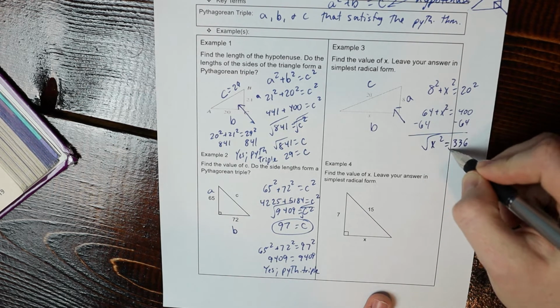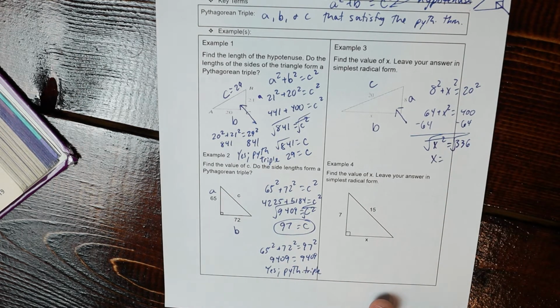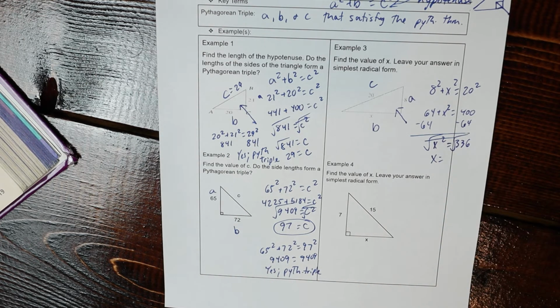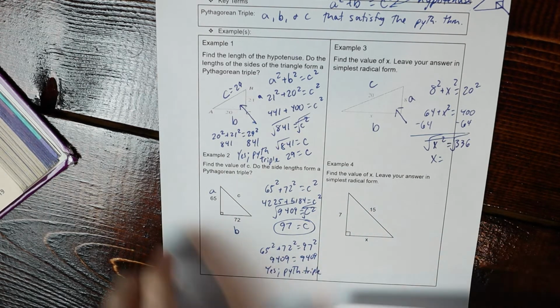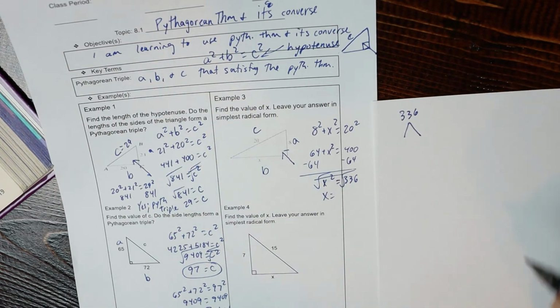And if we get a decimal here, that is not allowed. So the square root of 336 is a decimal. So we want to find either the largest perfect square that goes evenly into 336, or we want to do the homie method. I'm going to do the homie method on this one. What that means is you make a factor tree and you break it down.